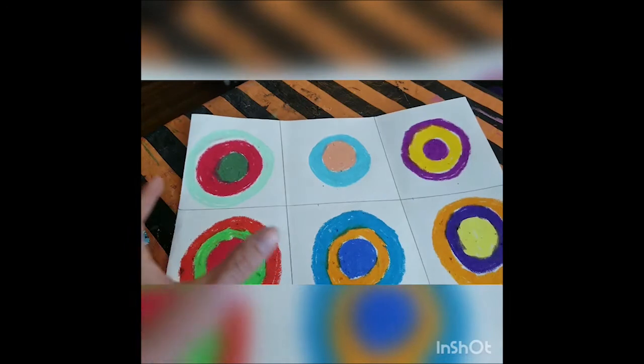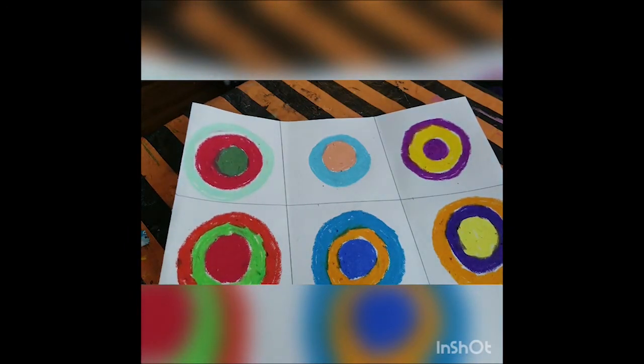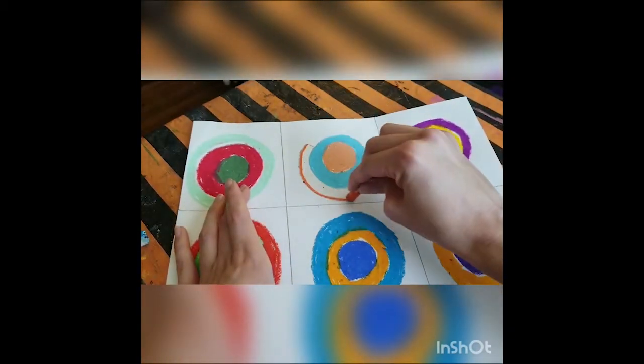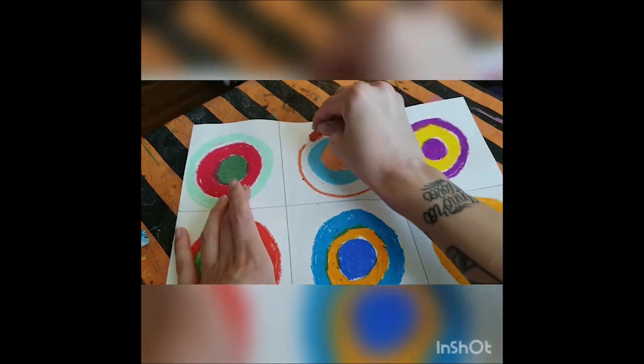There we go. And I'm going to use one more shade of orange. I'm going to use a darker shade of orange. There we go.